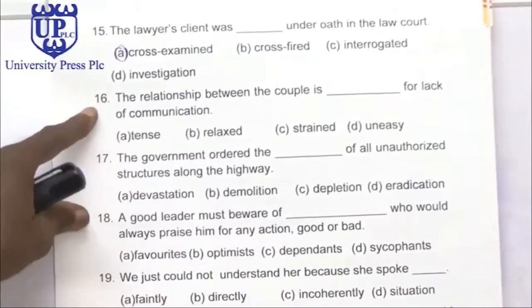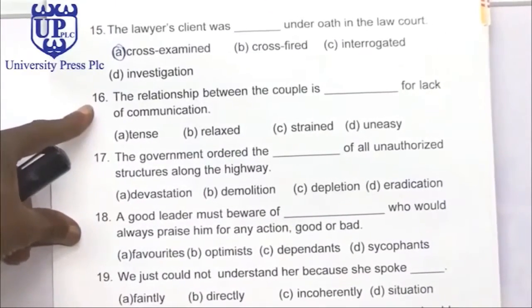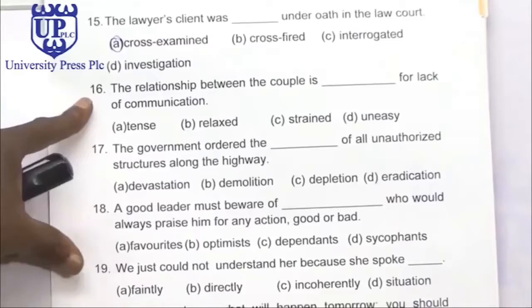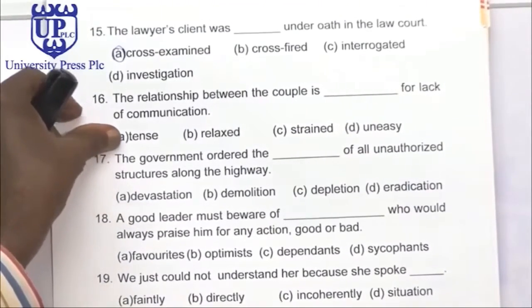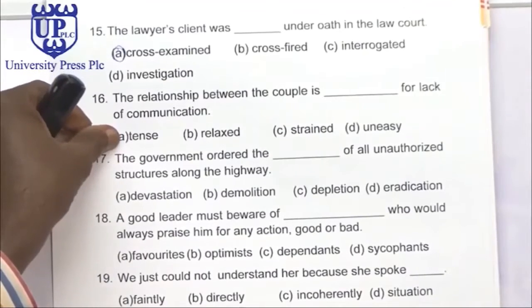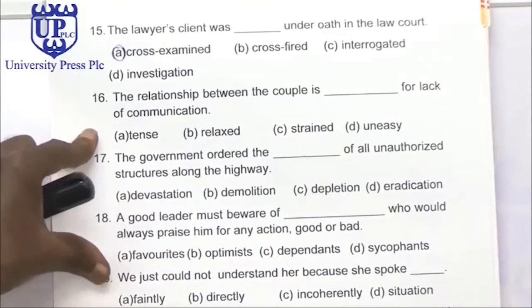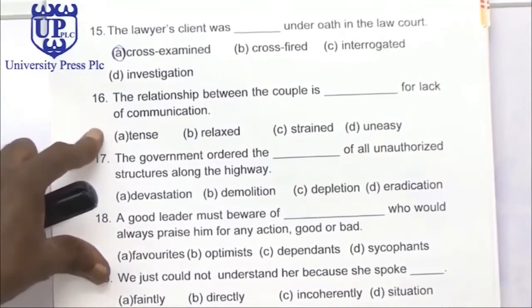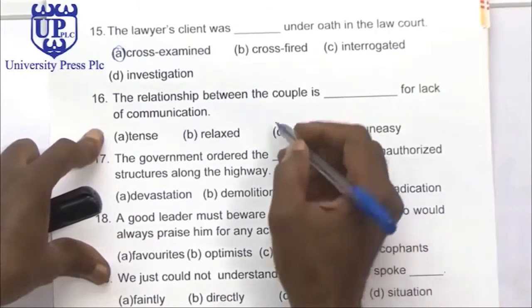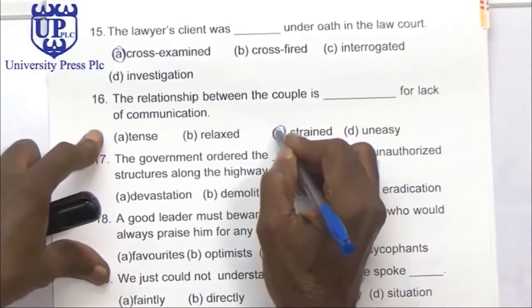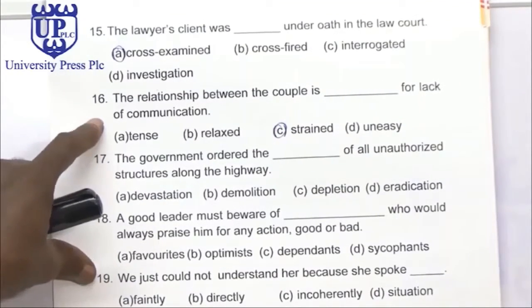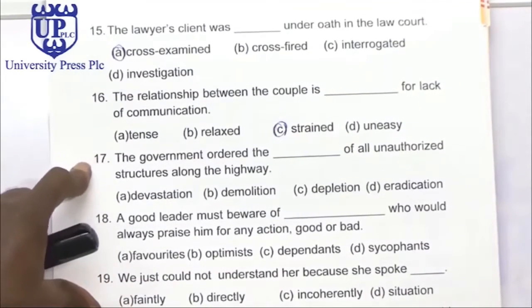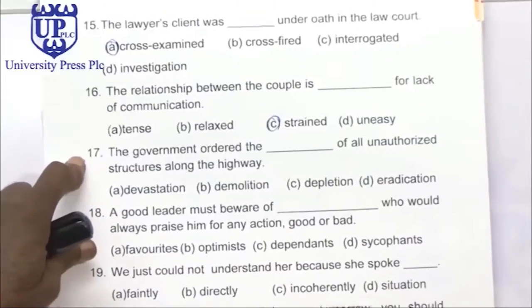Now the next one is number 16. The relationship between the couple is dash for lack of communication. Is it tense? No, tense will not be the appropriate word. Relaxed? Of course it cannot be relaxed. The answer is strained. The relationship between a couple is strained for lack of communication. They were not communicating, therefore there was a strained relationship.